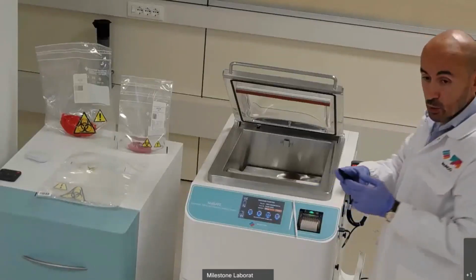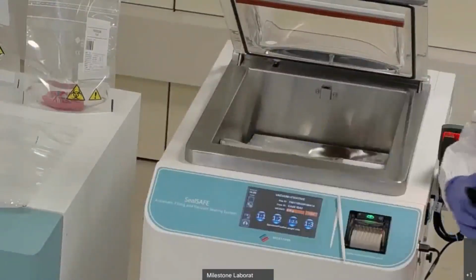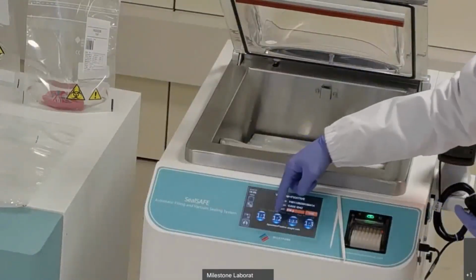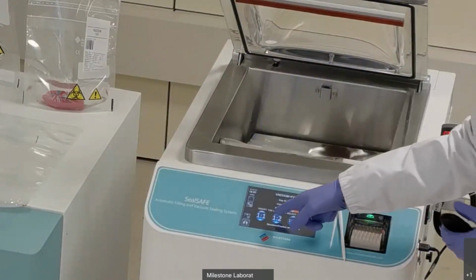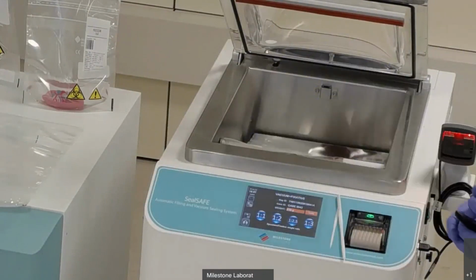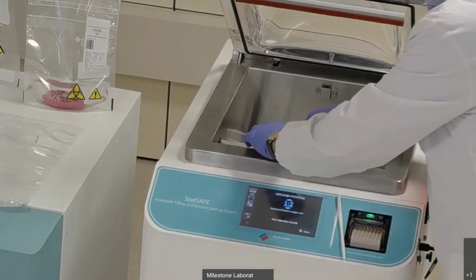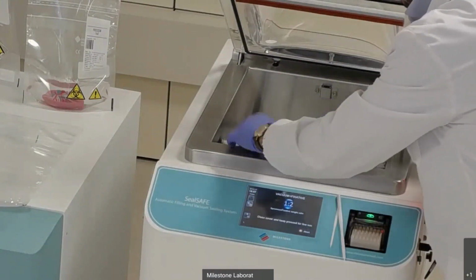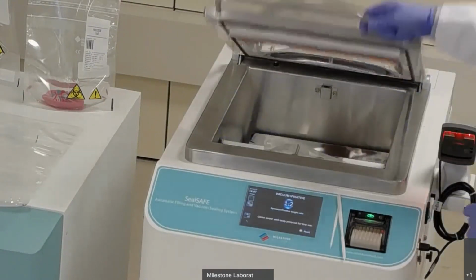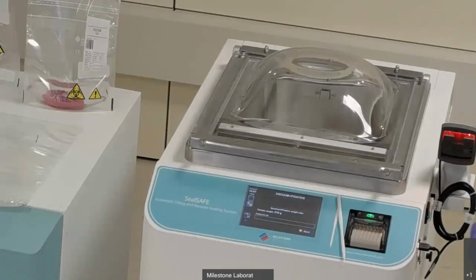Now, instead of vacuum, I have here on the display the ratios. What do they mean? I will select 1 to 2 for this demo. It means that for each gram of specimen, the system will dispense 2 grams of formalin. I will select 1 to 2, and I will arm the injection nozzle. As with TissueSafe, pressure on the cover will start the procedure. There will be a first phase of vacuum, followed by the injection of formalin.